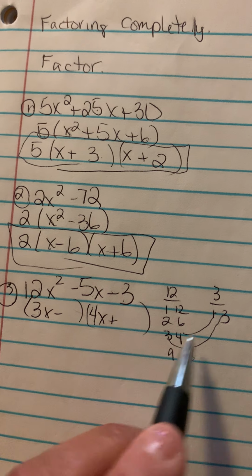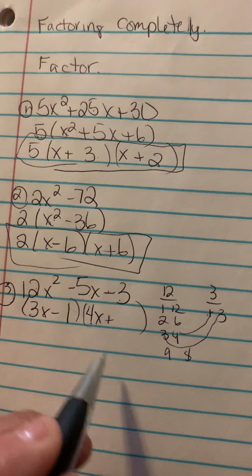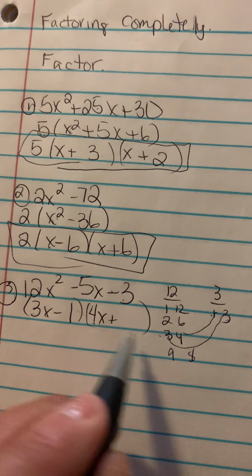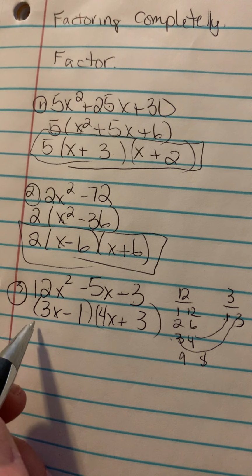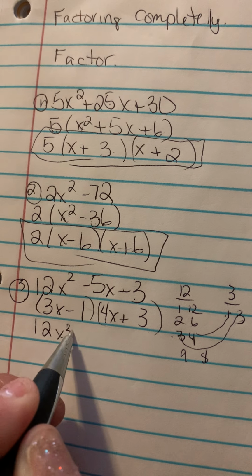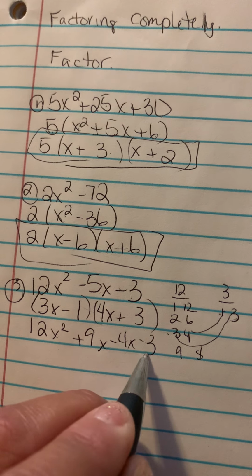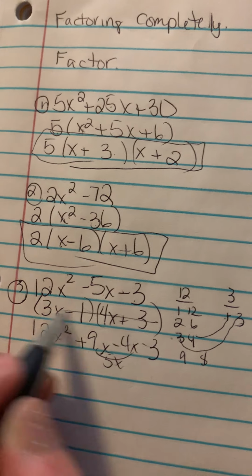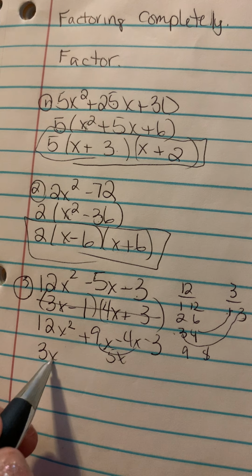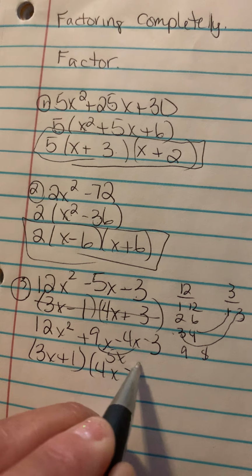I want the 4 to multiply by the 1, so it has to go in opposite parentheses. I want the 3 to multiply by the 3. Those are the outsides. So let's check the sign. We have 12x squared plus 9x minus 4x minus 3. Well, that gives us 5x. We want negative 5x. So our answer is going to be 3x plus 1, 4x minus 3.